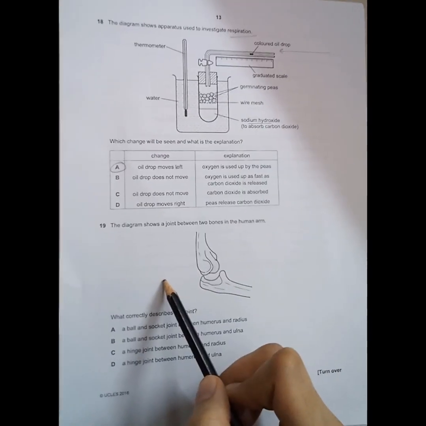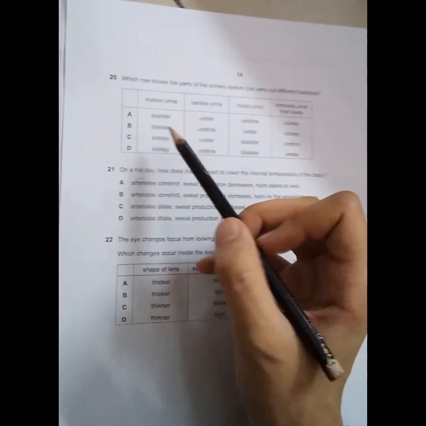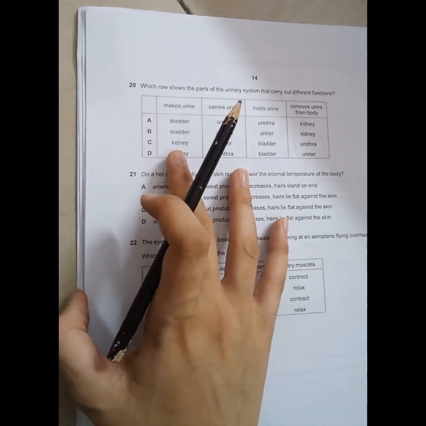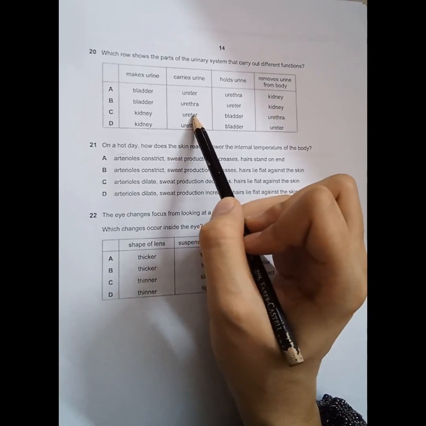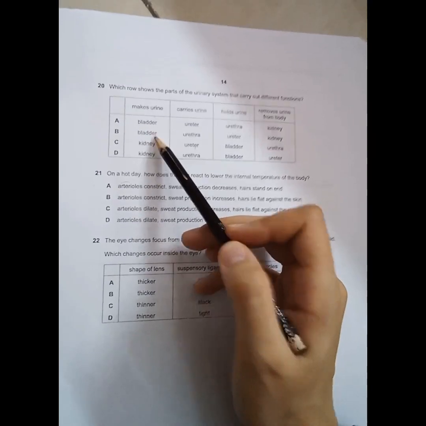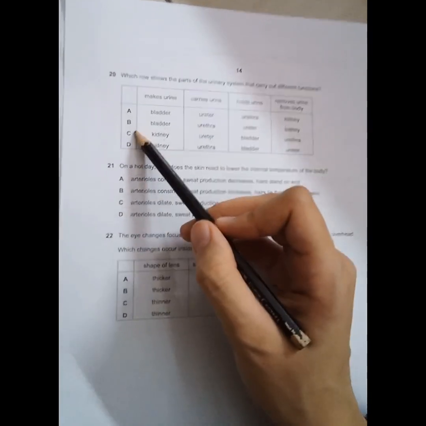This is not part of the 2023 syllabus, so we're not going to be doing this question. Moving on towards question number 20. Which row shows the part of the urinary system that carries out different functions? Makes urine, we know the kidney makes it. The bladder just stores urine, not bile. The ureter carries urine from the kidney, and the bladder holds urine. The reason it can be the bladder is because the bladder stores urine and doesn't make it. So kidney, ureter, bladder, and then urethra.